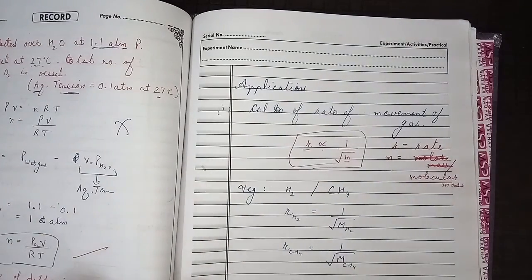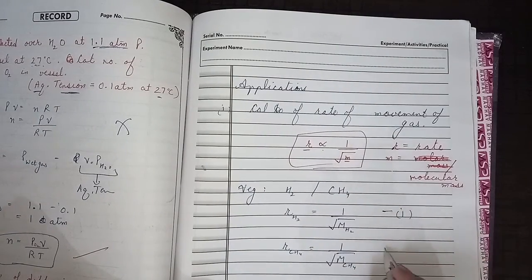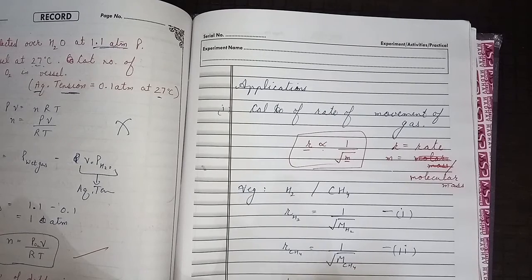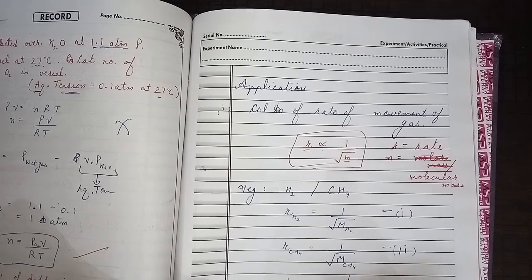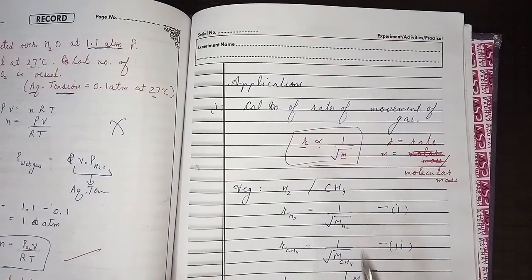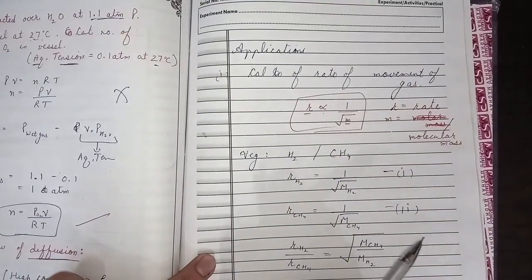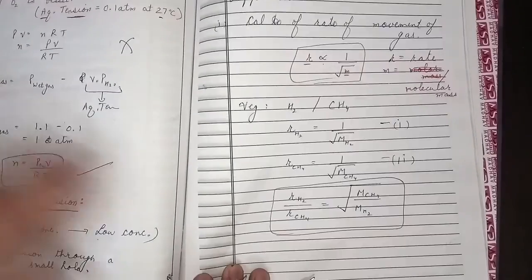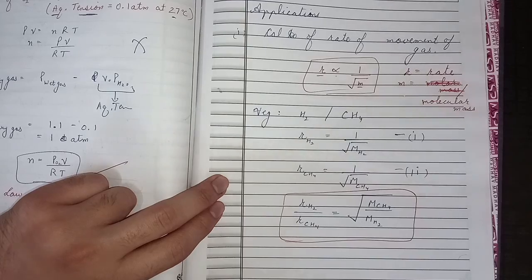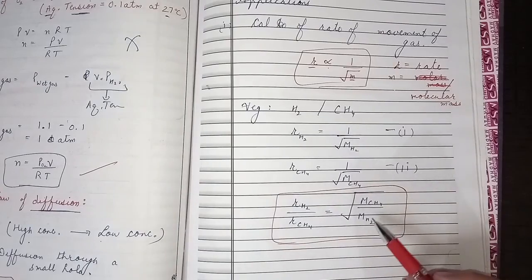So if we are given 3 terms in this and we have to calculate the 4th term, we will divide both these equations, and the result we will get is rate of hydrogen over rate of methane is equal to under root of molar mass of methane over molar mass of hydrogen. When you divide them, the molar masses are in the denominator, so they will be reciprocated, and we will get this expression: the rate of hydrogen over rate of CH4, that is methane, is equal to under root of molar mass of CH4 over molar mass of hydrogen.